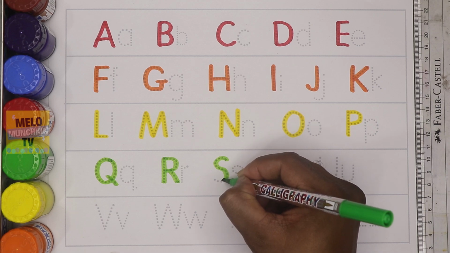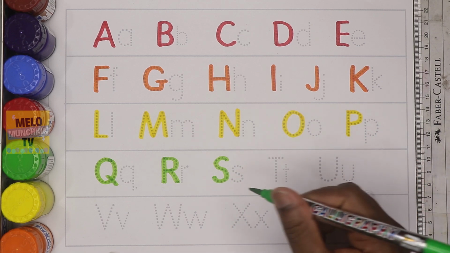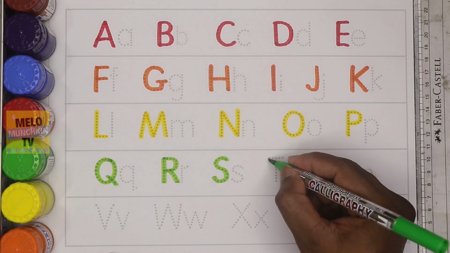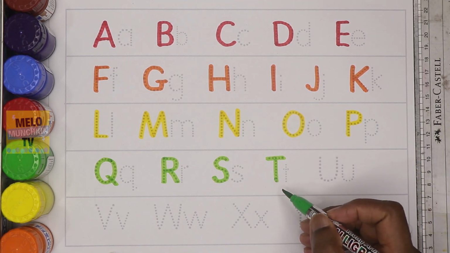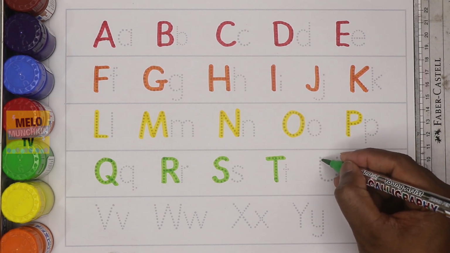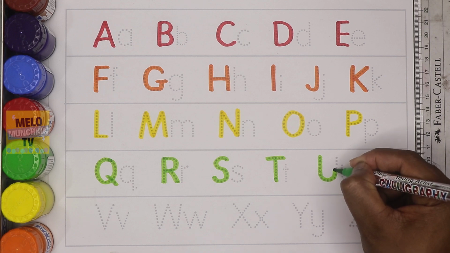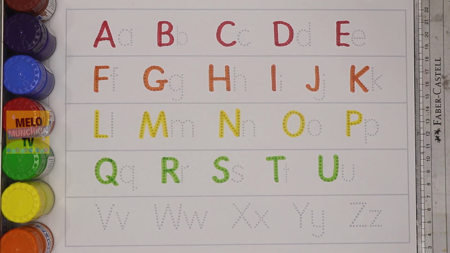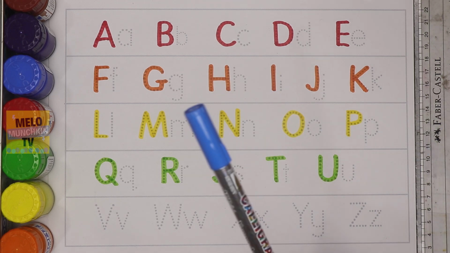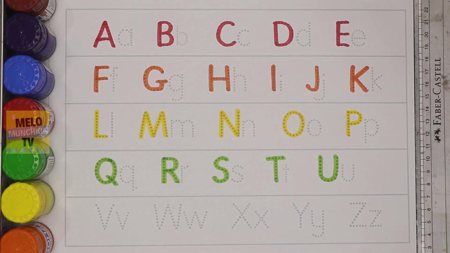S. Capital letter S. S for sun. T. Capital letter T. T for tiger. U. Capital letter U. U for umbrella. Next I'll take blue color and write after U.